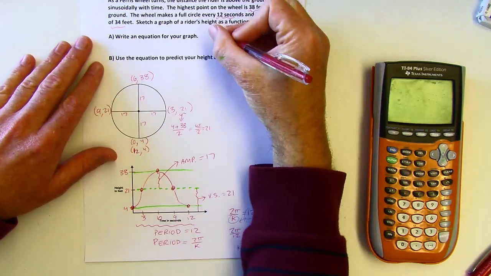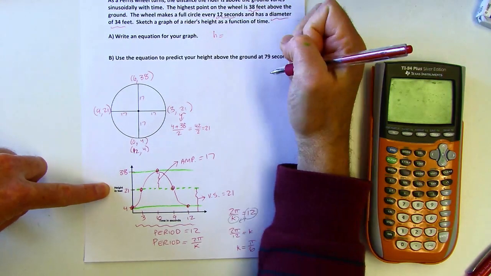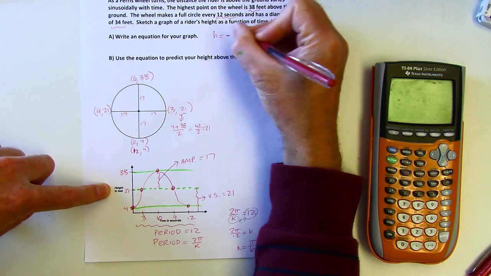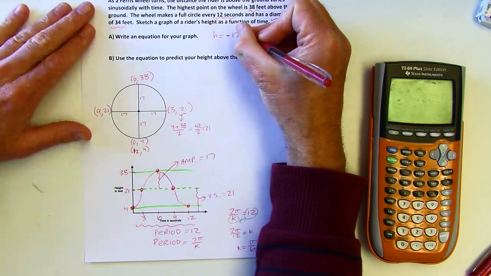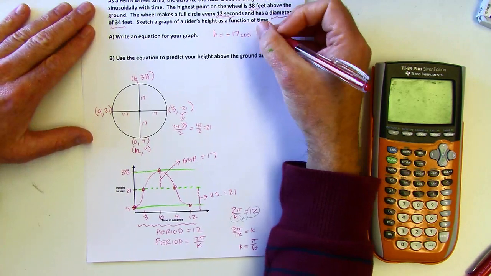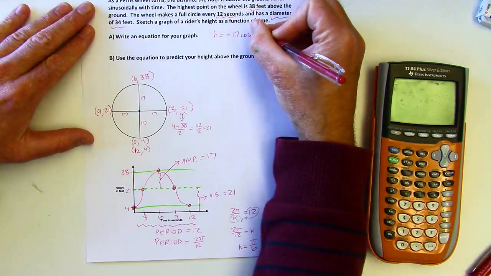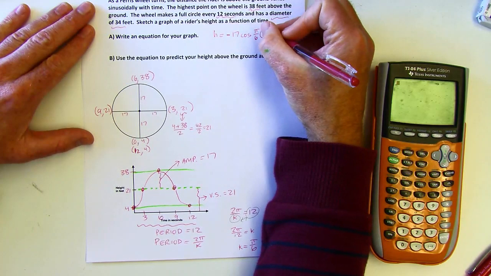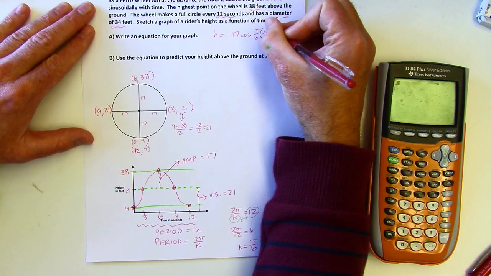So h equals, well, my y is the height, so I'll put h for my y. I've got that negative to give me the reflection. Now my amplitude is 17. I've got cosine, and then I want my k value, which is going to be pi over 6, times t, or you could put theta if you wanted to.